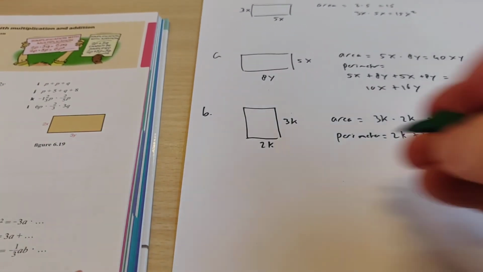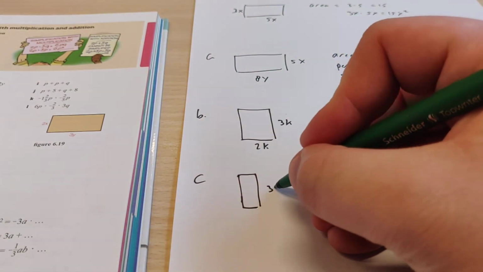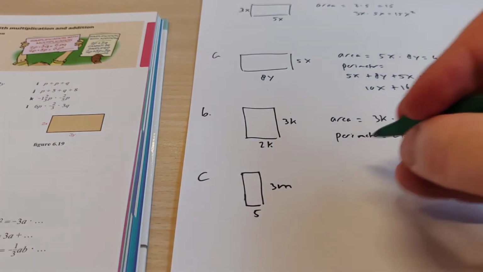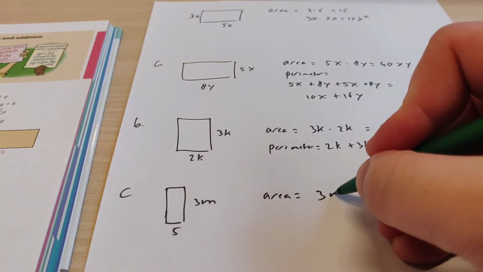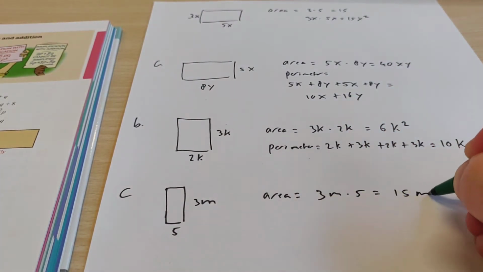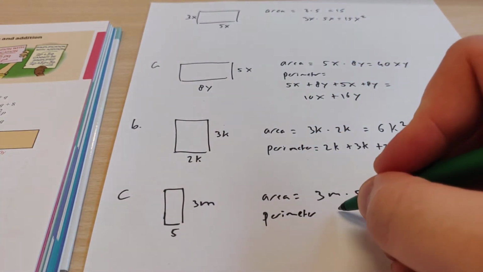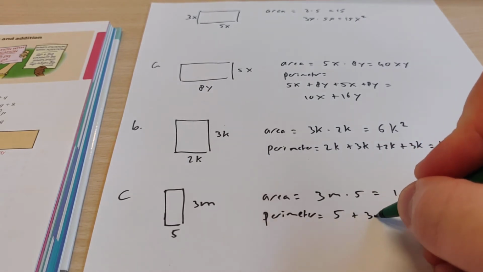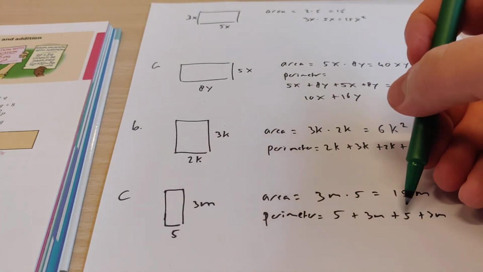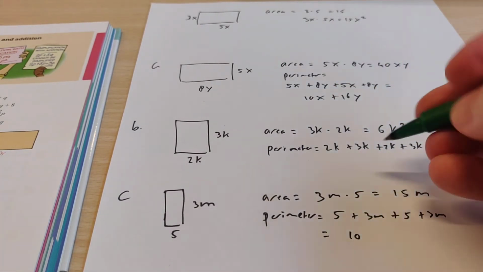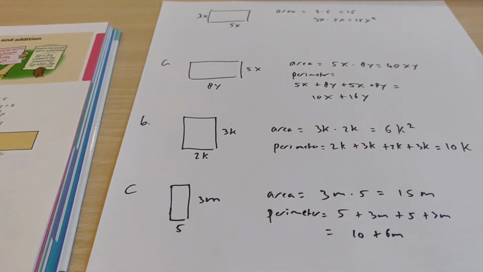And then let's go to C. Here we have this thing. This length is 3m and this is 5. So if I want to know the area, I do 3m times 5, so that's 15m. If I want to do the perimeter, I have to do 5 plus 3m plus 5 plus 3m. If you add all of this, you get 10, because 5 plus 5 is 10, and 6m, because 3m plus 3m is 6m.